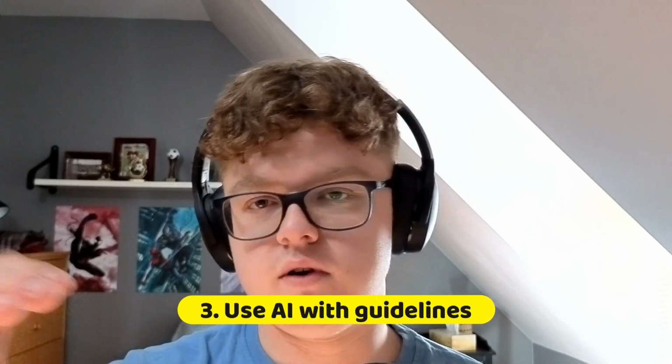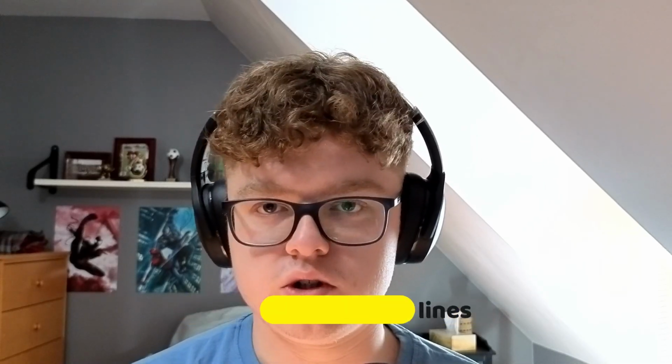Now, the third thing I would do is use AI with care and with guidelines. So it kind of follows up on streamlining your project structure. But basically, what I mean is creating rule files. This is something I'm a big proponent of. Cursor has it, Windsurf has it, any web-based tool also has it. But it's basically a guideline that you give to the AI.